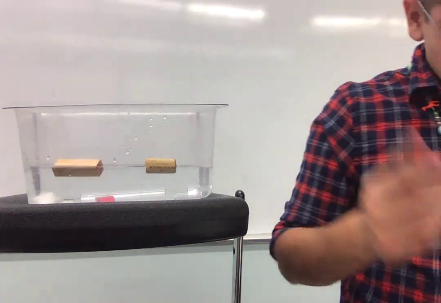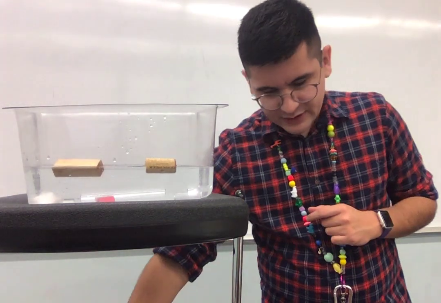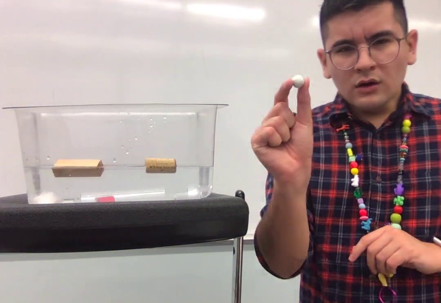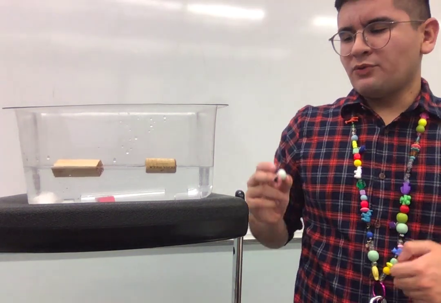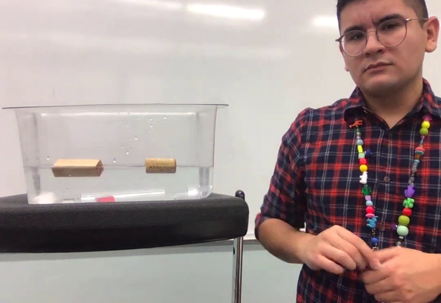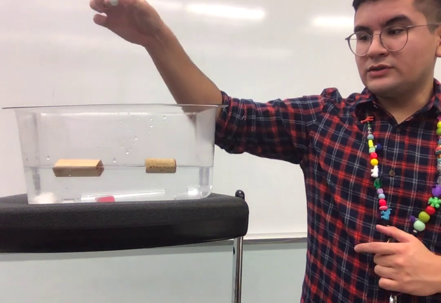Awesome job. We're going to try a couple more materials. We're going to try this marble. This marble is made out of glass. Let's see if it dissolves. Ready, 1, 2, 3, boom.